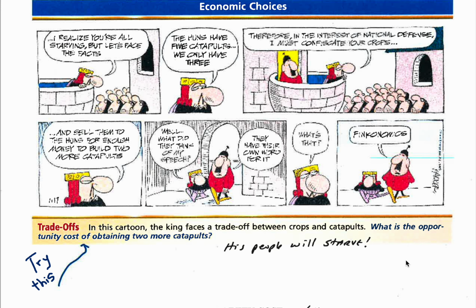The benefit here is that the king gets 2 more catapults. But what's the cost? Well, his people are going to starve because he gave away all their crops. He sold them all. And 3, they probably hate him for it. That's a cost. His likability has gone down big time with his people. That's a cost for him.